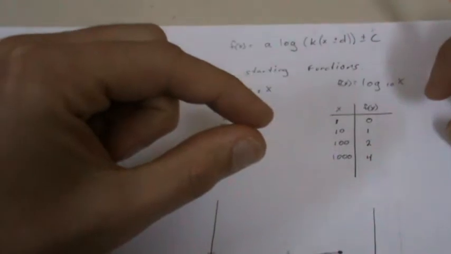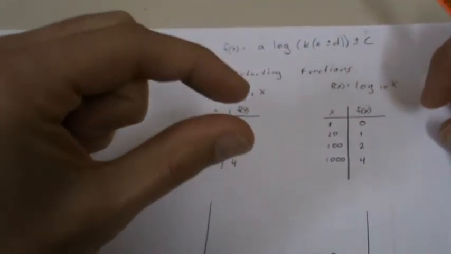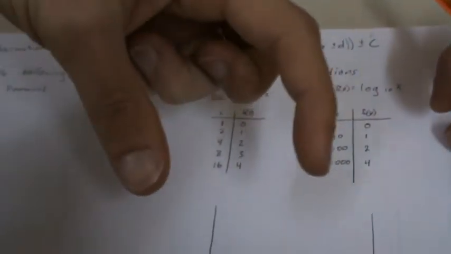So remember that the a value stretches or compresses like this. It will also reflect like this if it's negative. The k value stretches and compresses like this and reflects if it's negative. The d value shifts like this, and the c value shifts like this. Okay? And so you have to have a few starting functions.